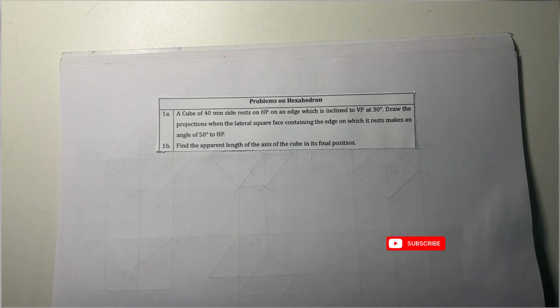A cube of 40 mm side rests on HP on an edge which is inclined to VP at 30 degrees. Draw the projections when the lateral surface containing the edge on which it rests makes an angle of 50 degrees to the HP. Also, after the drafting, we need to find the apparent length of the axis of the cube in its final position. So before we start with the problem, let us make a few key notes from the problem statement.